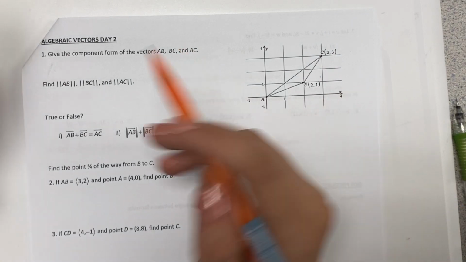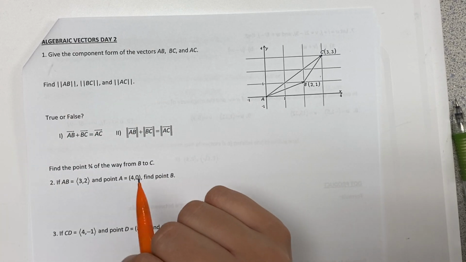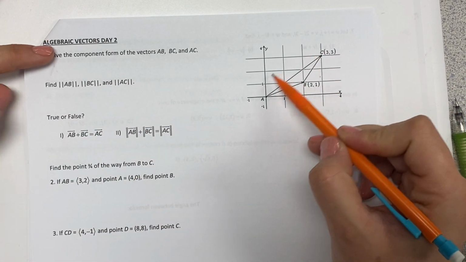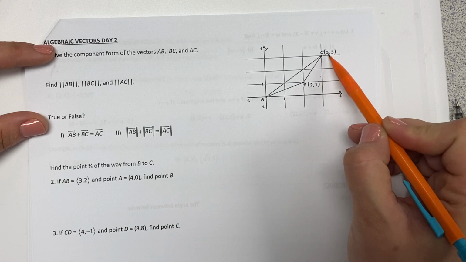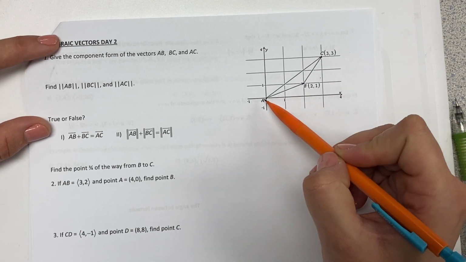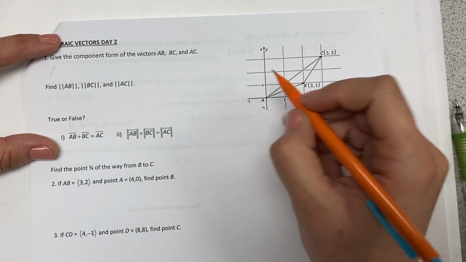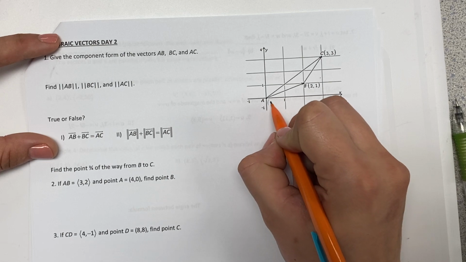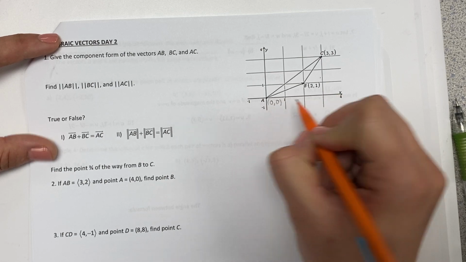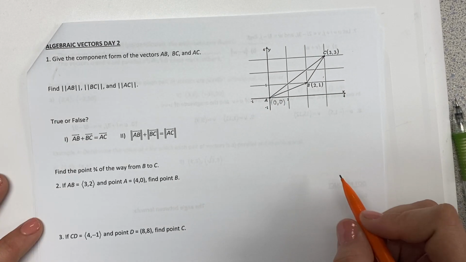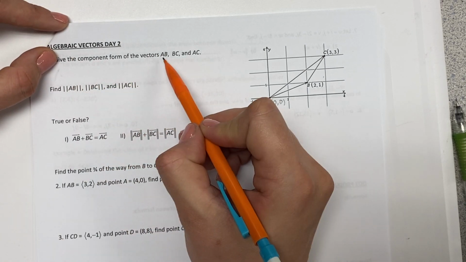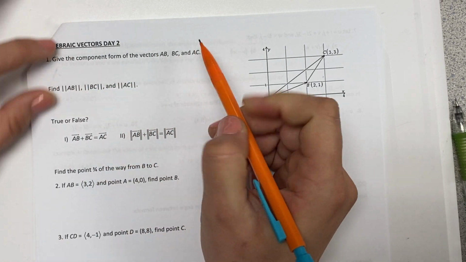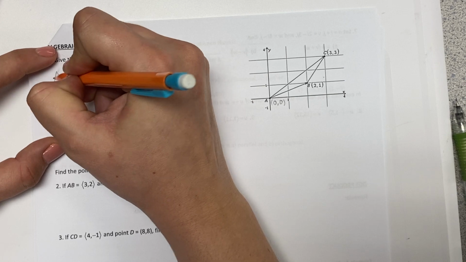Okay, so we've already talked about component form, we're just practicing some more. So I gave you the points on the graph. C is at 3, 3, B is at 2, 1. Where's A? At the origin, 0, 0. So we're going to get the component form of AB, BC, and AC. Let's start with AB.